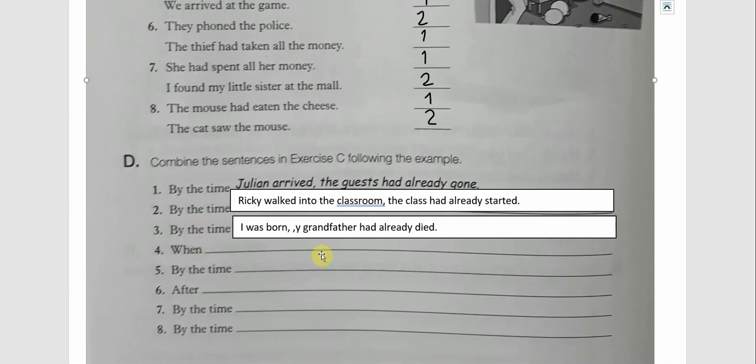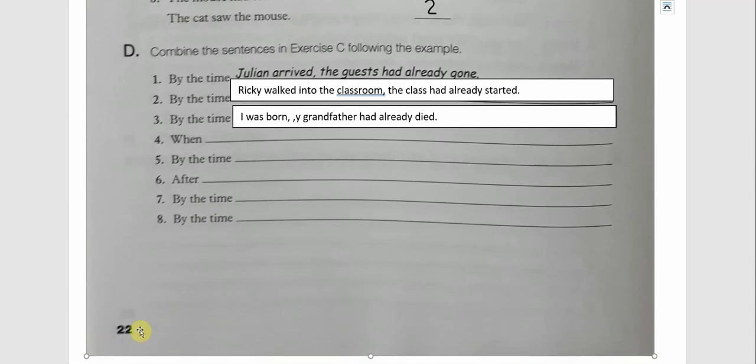For these 8, use the same formula from here and here. That is everything for page 22.